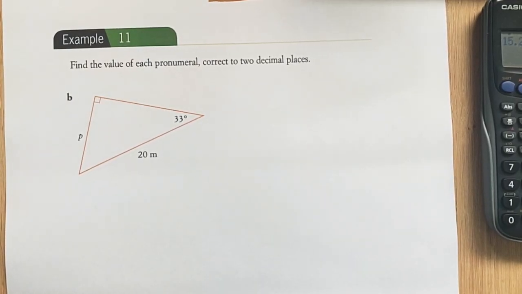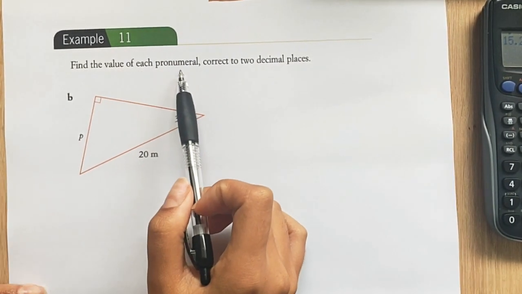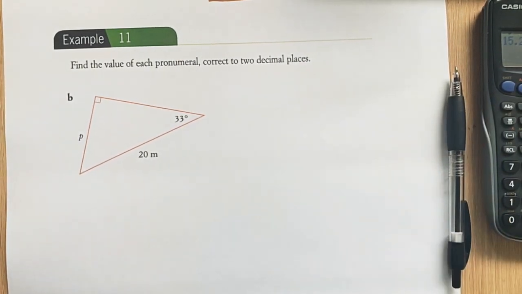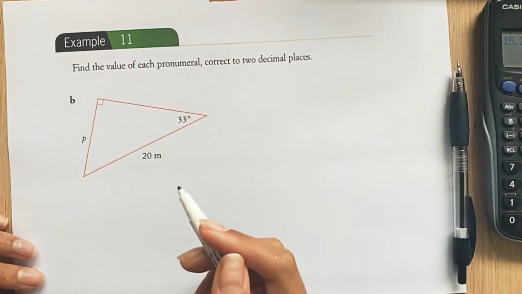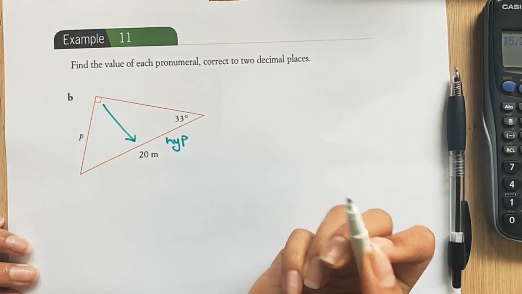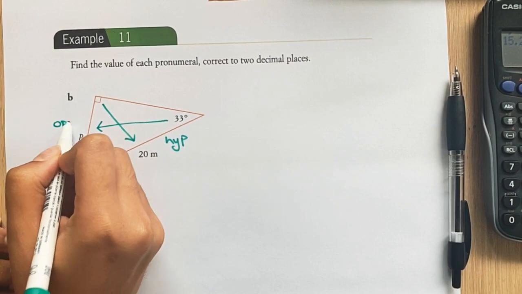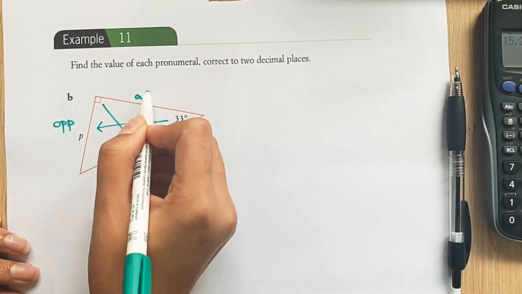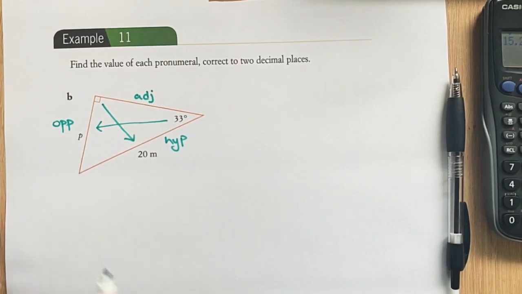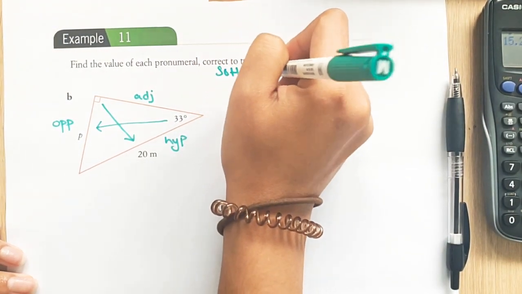Okay, we're going to look at part B. Moving on with example 11, we're given another right angle triangle and we want to find the pronumeral, which is P in this case, to 2 decimal places. First of all, I will label the 3 sides of my right angle triangle. Opposite my 90 degree angle is the hypotenuse, and opposite the given angle is the opposite side, and we're left with the adjacent. It runs along 90 degrees and 33 degrees. That's the first step. Second step, I will use SOHCAHTOA.